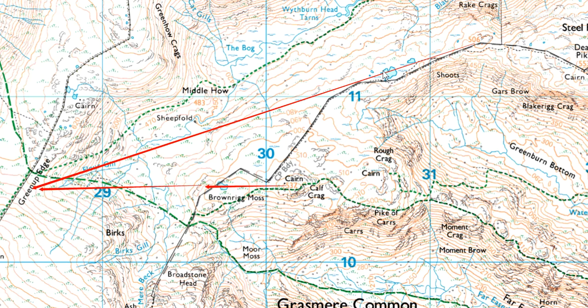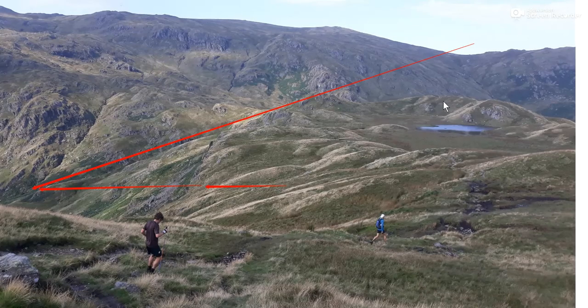So we can't be looking over at that tarn there because there's no high ground beyond it. It's got to be this tarn with that ring contour there. So that ring contour there that we're looking at is that high ground there.